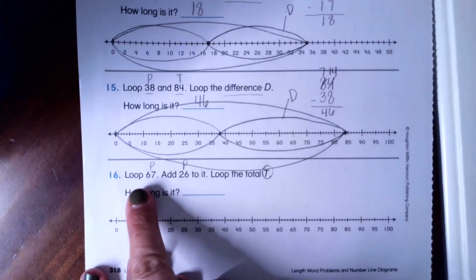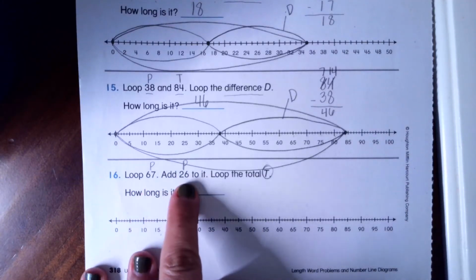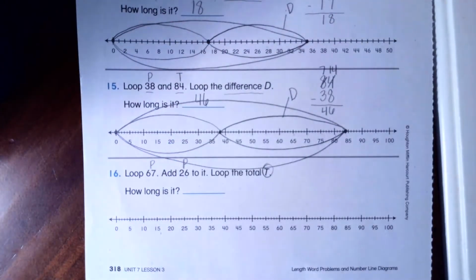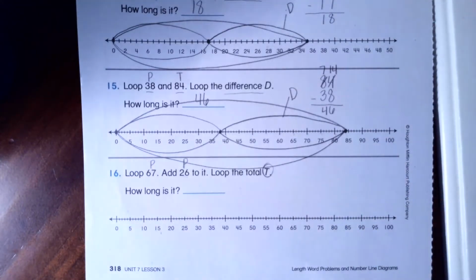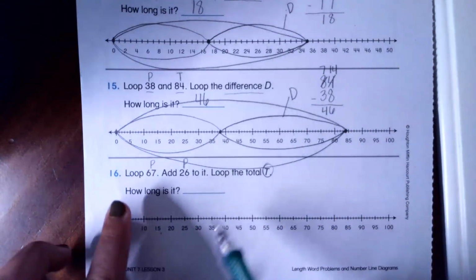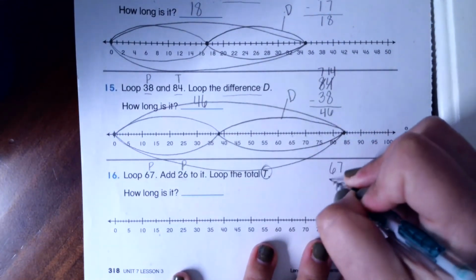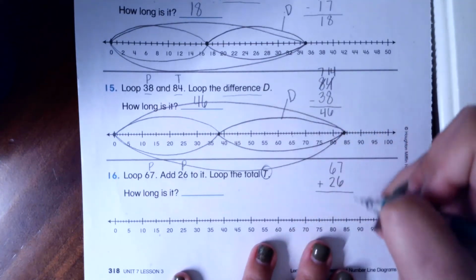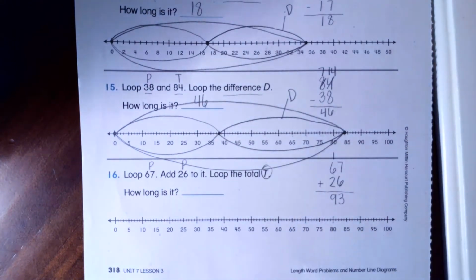Now, if you look, the directions are different. It says loop 67, add 26 to it. So different than up here. So let's start by doing the math problem. I promise you, doing the math problem helps you get the right answer. So we have 67 and 26. I want to add those together. They are my two partners. So I am trying to find the total right now. When I add them, I get 93. Okay, now I have my three numbers.